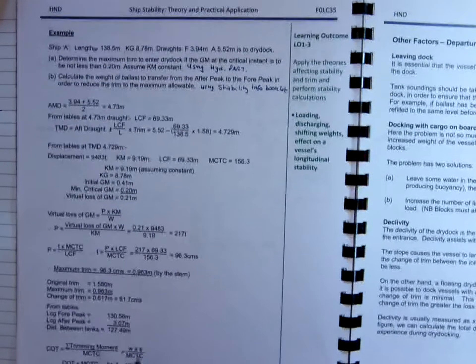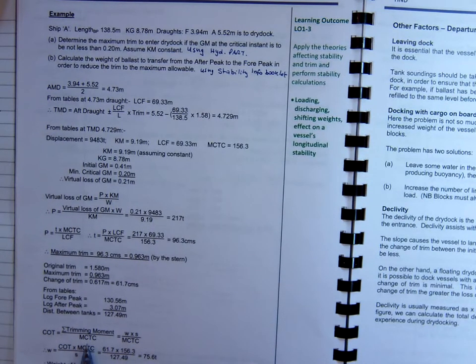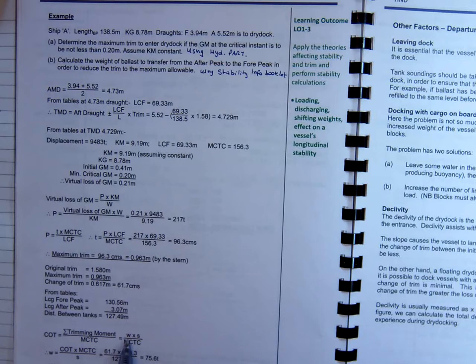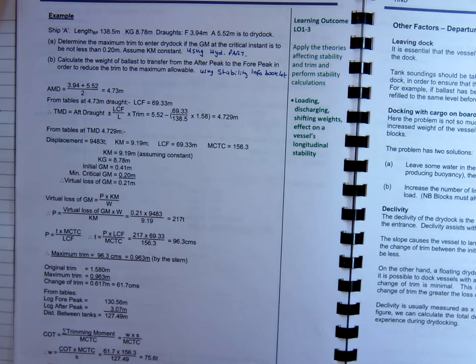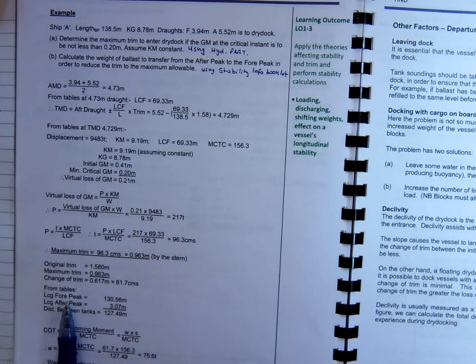And for change of trim, trimming moment over MCTC, trimming moment is weight times distance. So we have to go into the stability information booklet and look up the fore peak and after peak, their positions in relation to the after perpendicular.